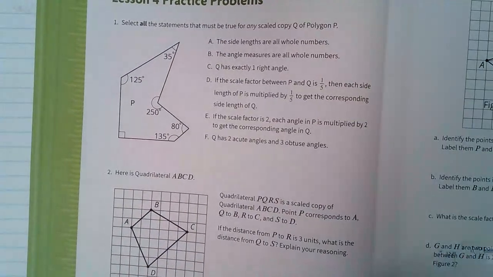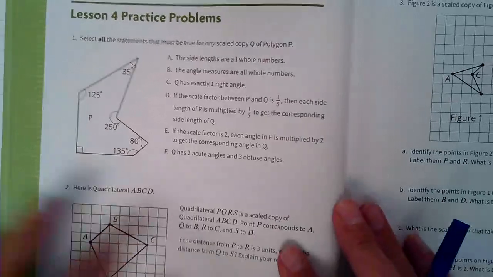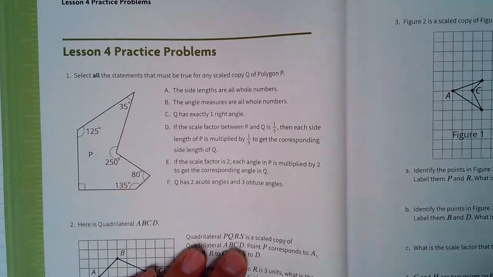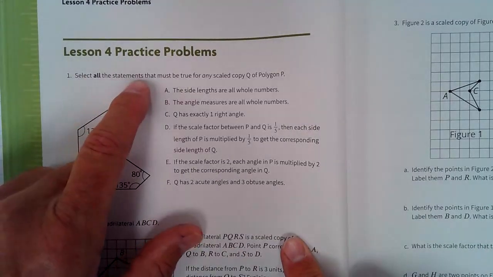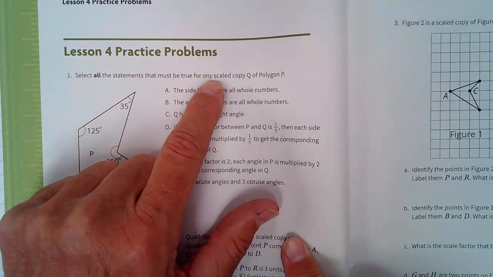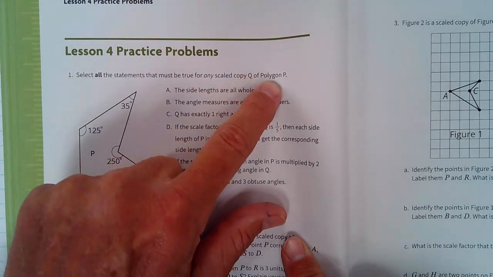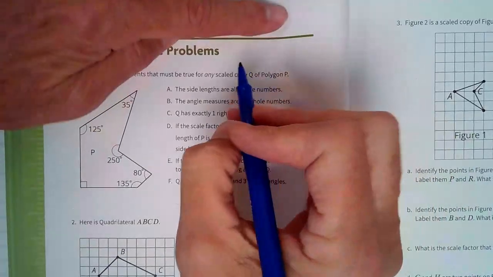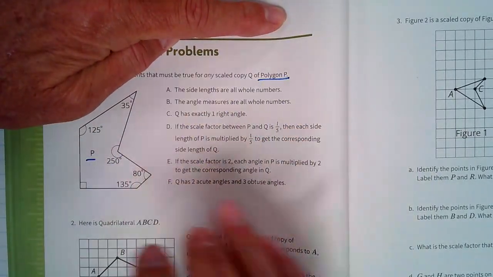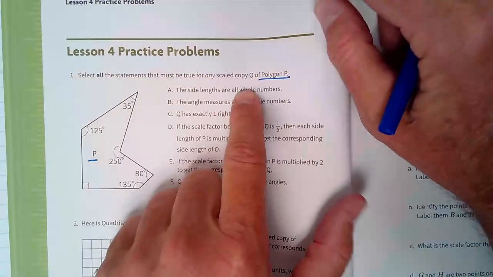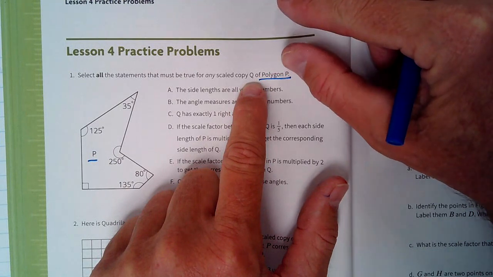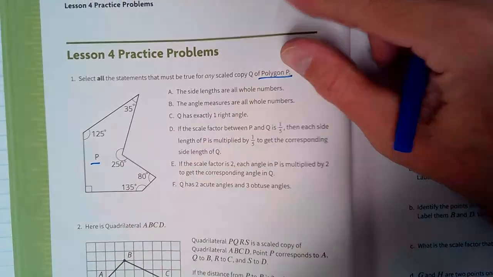Let's look at this lesson practice number 4. So this is the first of some of the problems you're going to be doing here. And what are we doing on time? So it says select all the statements that must be true for any scaled copy Q of polygon P. It's kind of worded oddly, I thought. So this is polygon P. So a scaled copy, they're saying it would be Q. Now they don't show us Q, but there are some things that we can determine about it.